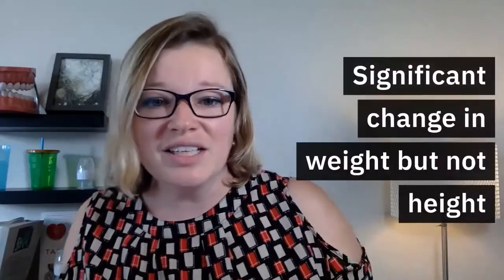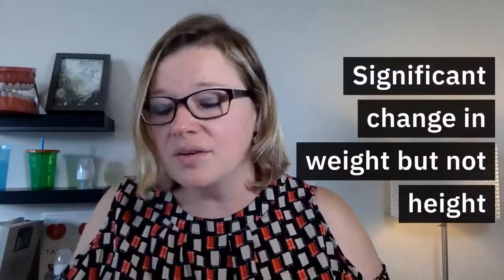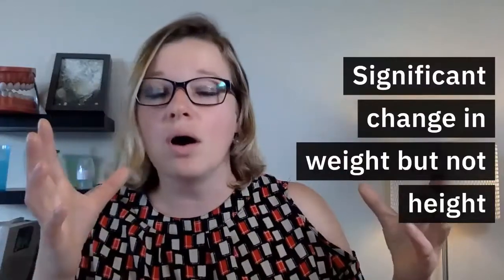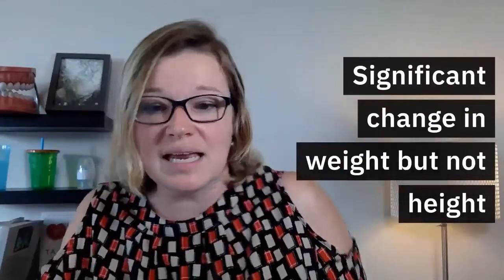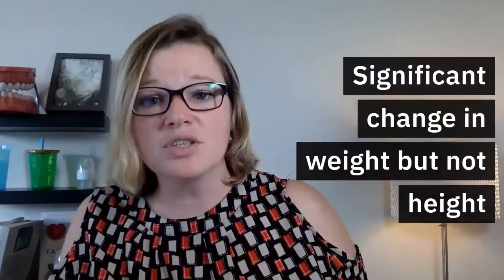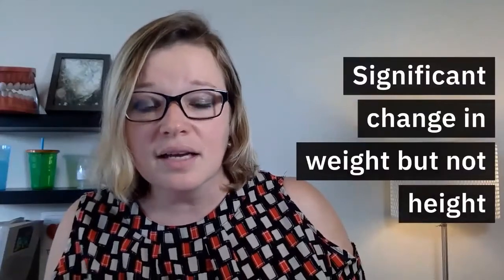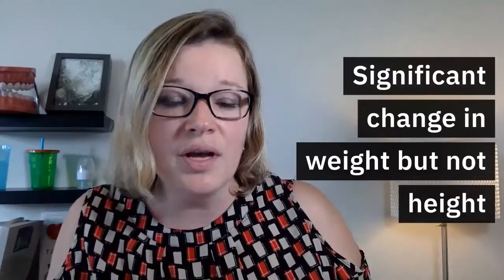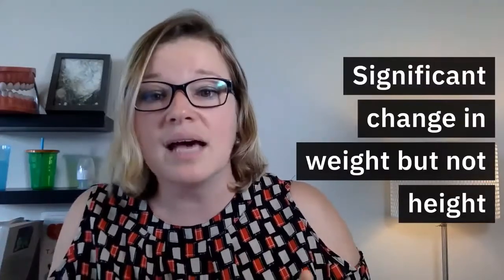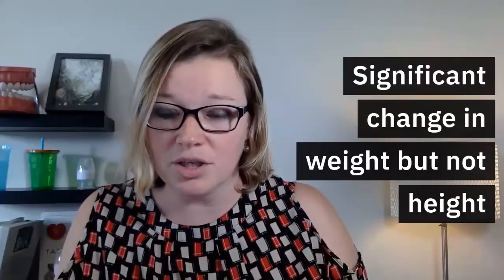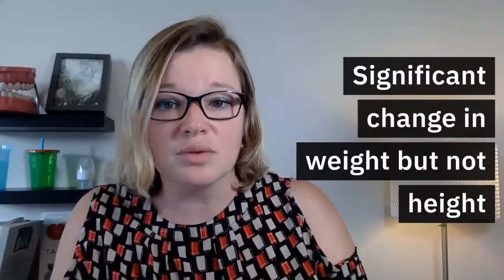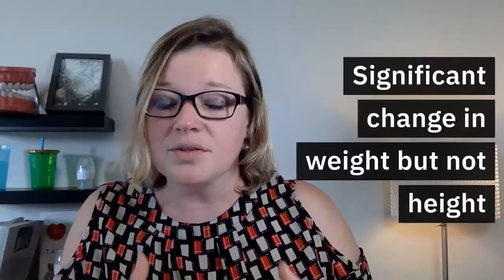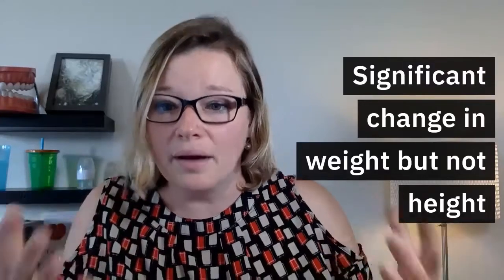If there's a significant change in one and not the other, a significant change in weight, an extreme weight increase or decrease, and not height, that could be something to look at. If it's not representative of both height and weight together, it's just a data point that's going to be part of the picture that a medical professional is going to use to better understand this child's display of health.